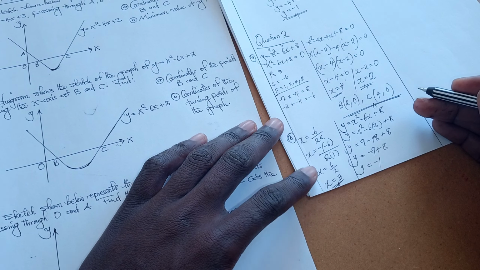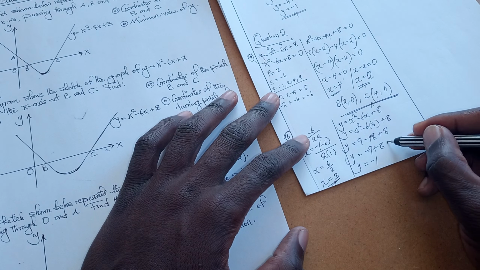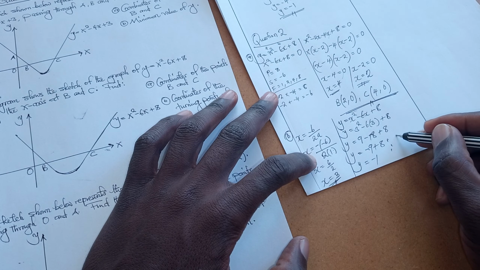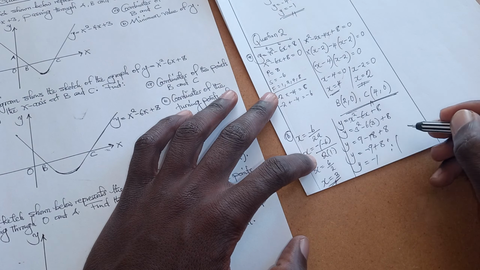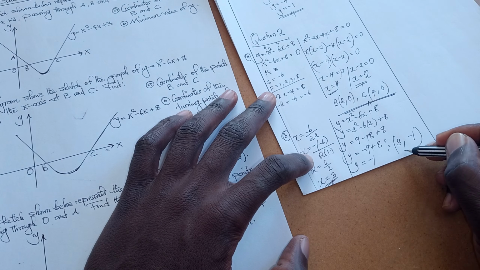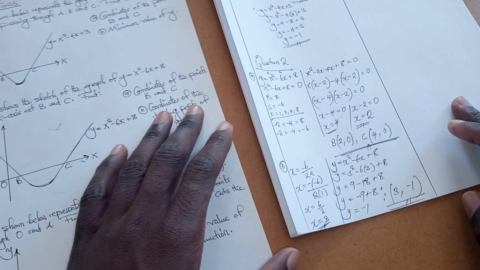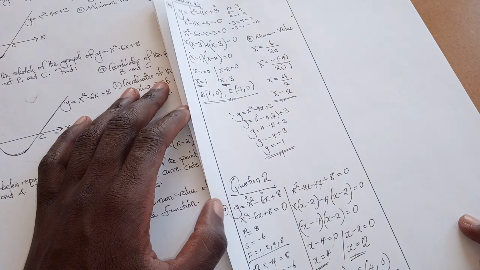Okay? So in the question, they want us to find the coordinates of the turning point. So, therefore, our x is 3, and our y is negative 1. Like that. Okay? It's as simple as that.